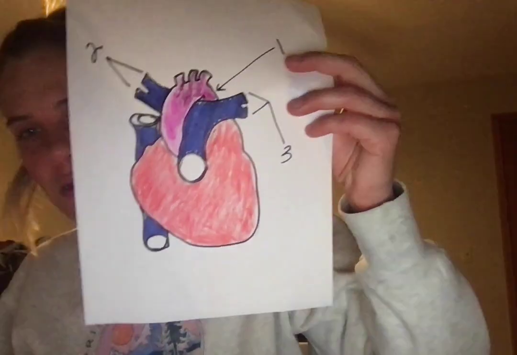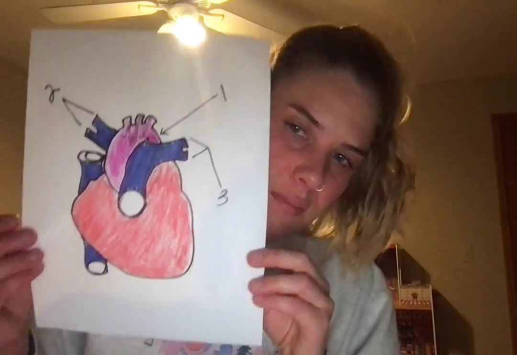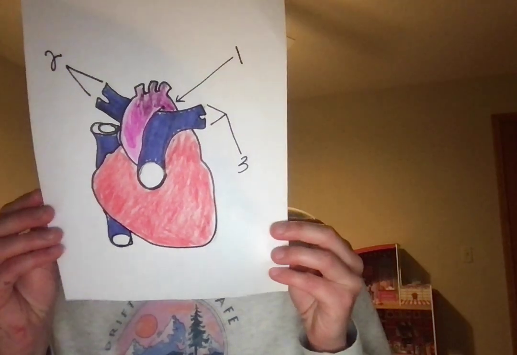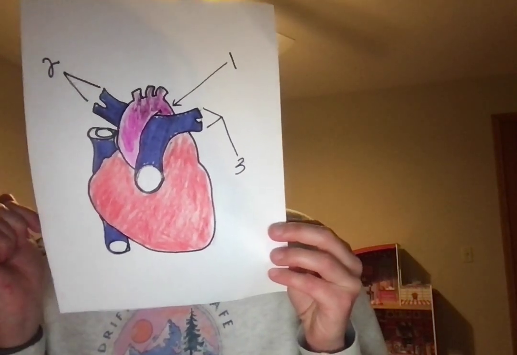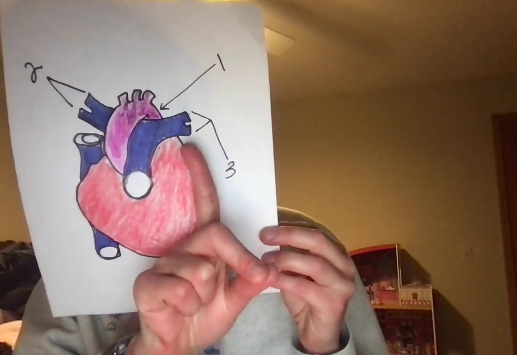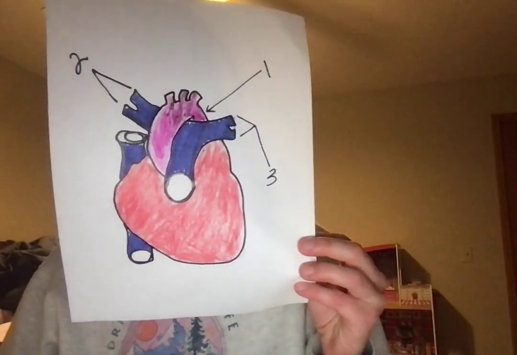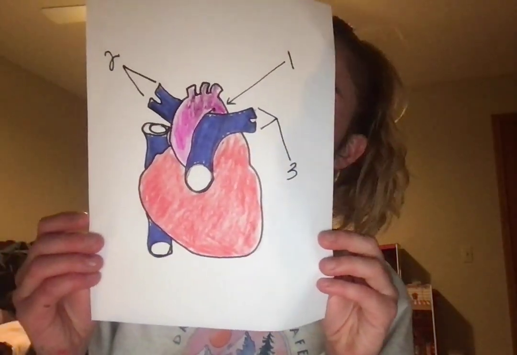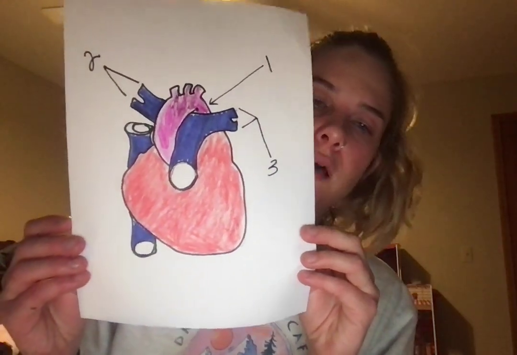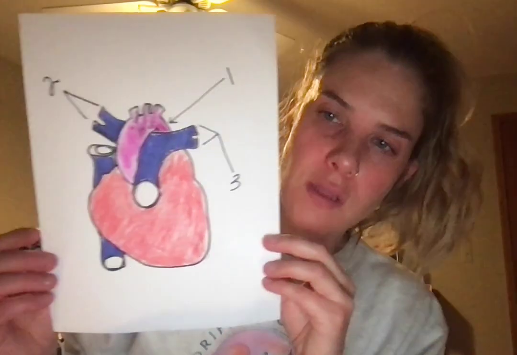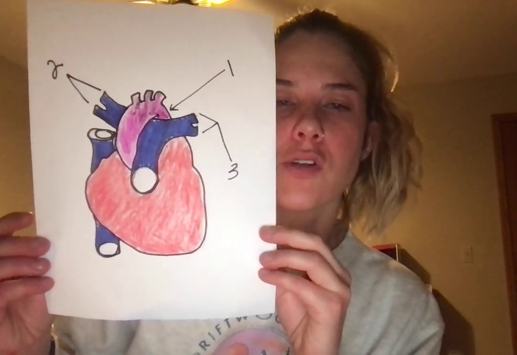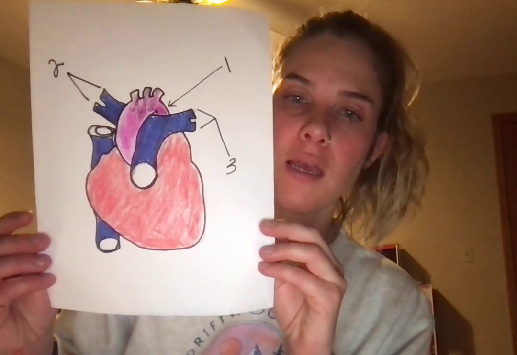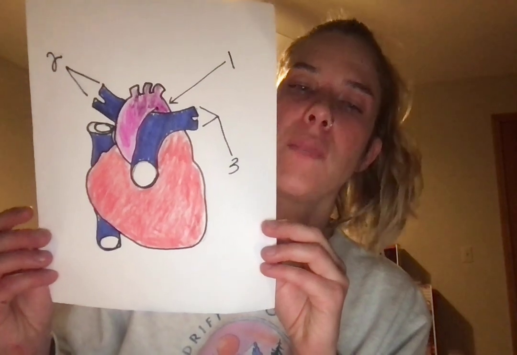All right, the heart. Number 1 on here is the aorta. Number 2 is the right pulmonary artery. Number 3 is the left pulmonary artery. The aorta is the largest vessel within our human body. It originates from the left ventricle of the heart, anterior to the pulmonary artery, prior to arching posteriorly and descending along the posterior mediastinum.